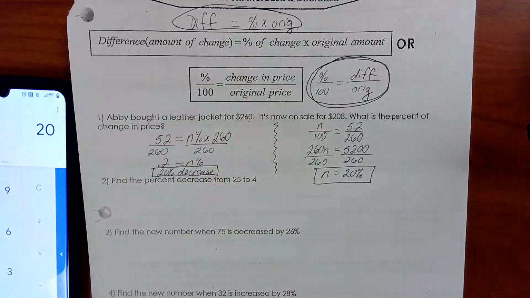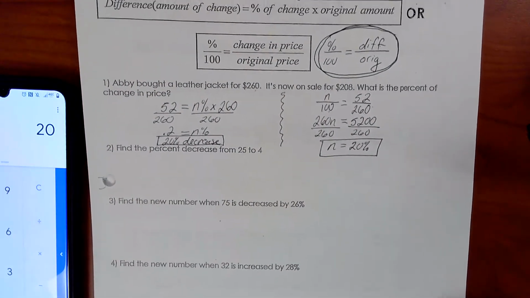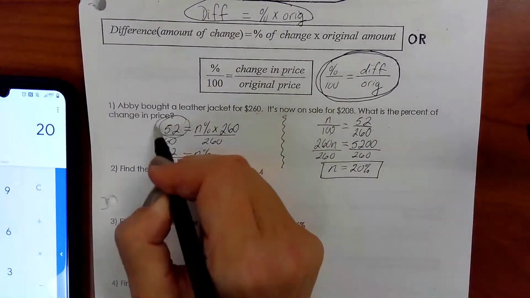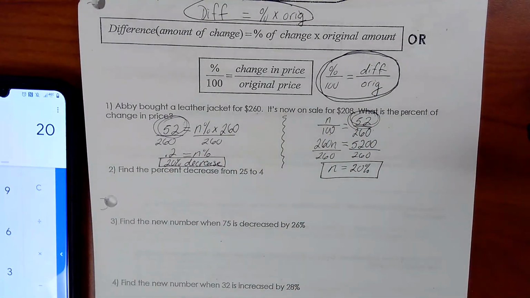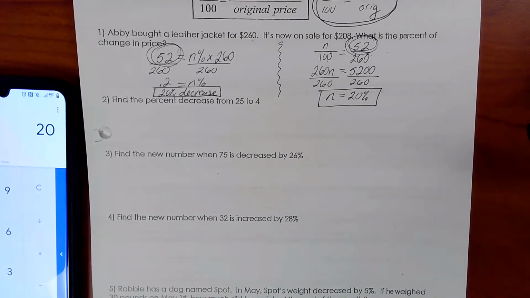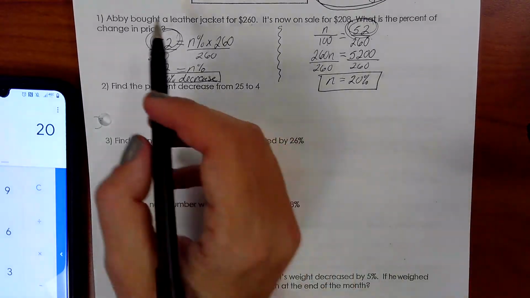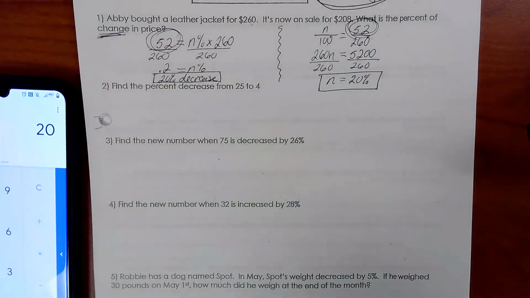Same answer. All right, so again, you can kind of pick your poison here, but what did we need to find? It's weird, this 52, it's not even in the problem. You have to find the difference. That is the difference. Okay, so if you see percent increase or percent decrease, or in this case it was percent change, you have to find the difference.